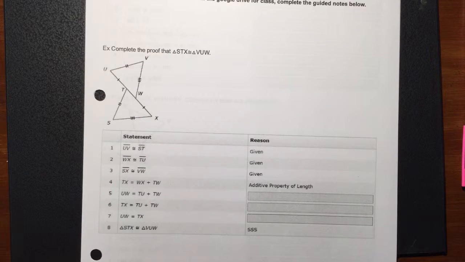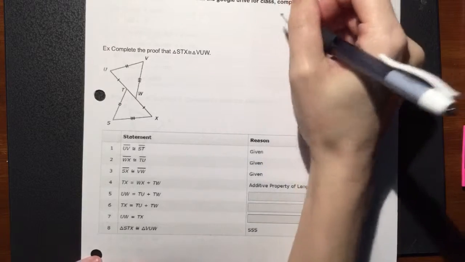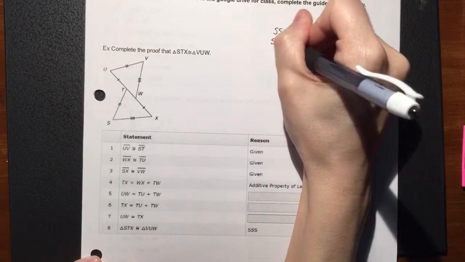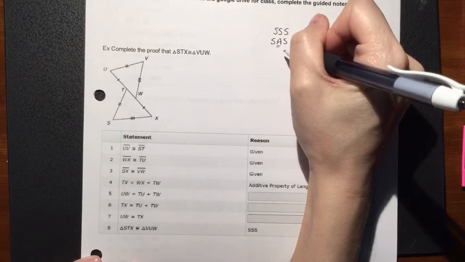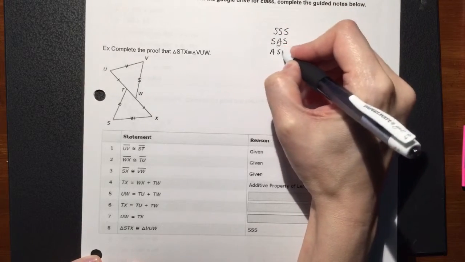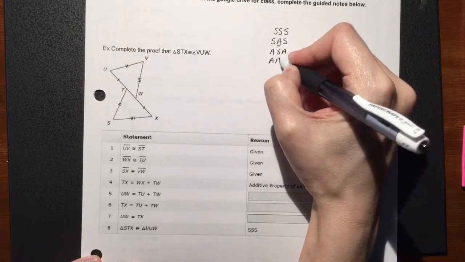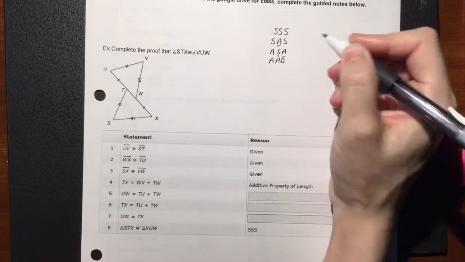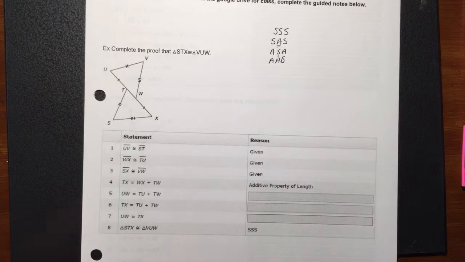Hey guys, in this video we're going to take a look at using the 4 different triangle congruence theorems that we've been using in proofs. And if you remember, those 4 are side, side, side; side, angle, side, where the angle has to be included between the two sides; angle, side, angle; and angle, angle, side. Again, with this side having to be included between those two angles.